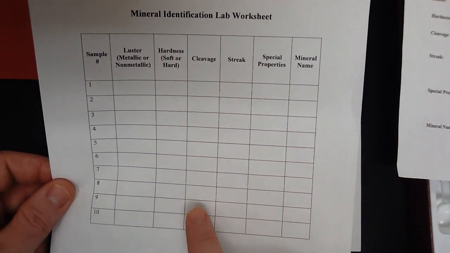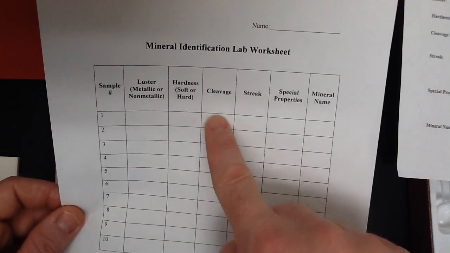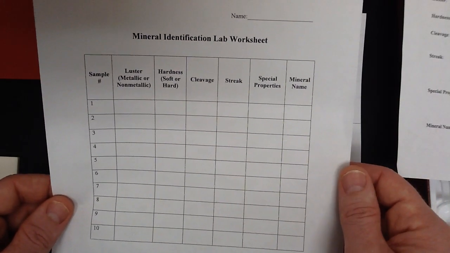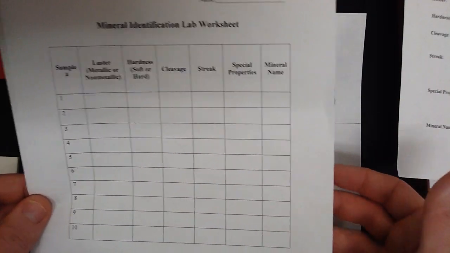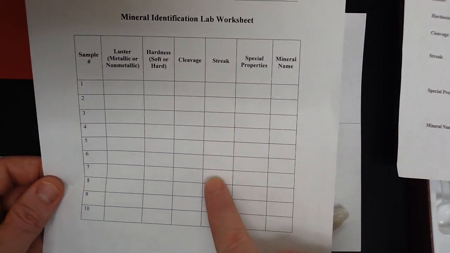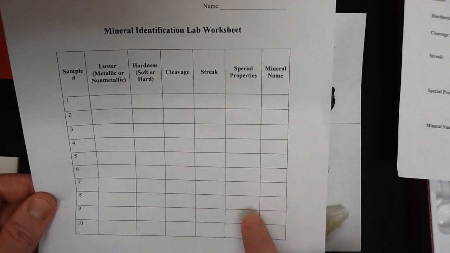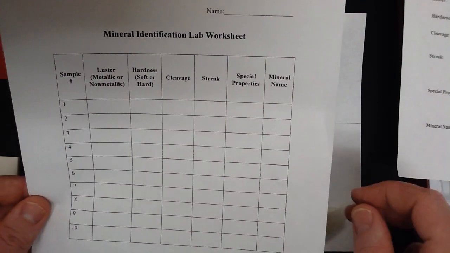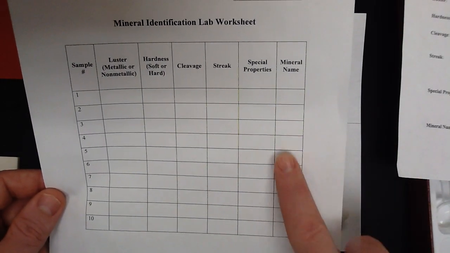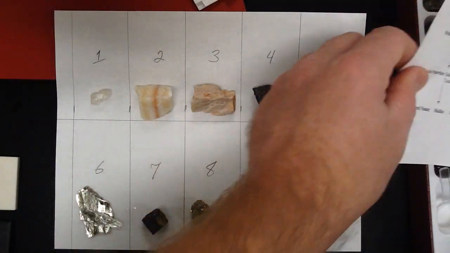They're going to ask you about the cleavage, which I will maybe give you a couple clues on, but that's also a visual thing, and so you should be able to determine that from this video and the other video that I posted describing each of these minerals. The streak, I will show you the streak on the streak plate and let you determine what color it is. If there's any special properties, I will try to note those and at least show you how those work. And then you will try to determine the mineral name, which is the most important, but you want to also answer the rest of these questions.